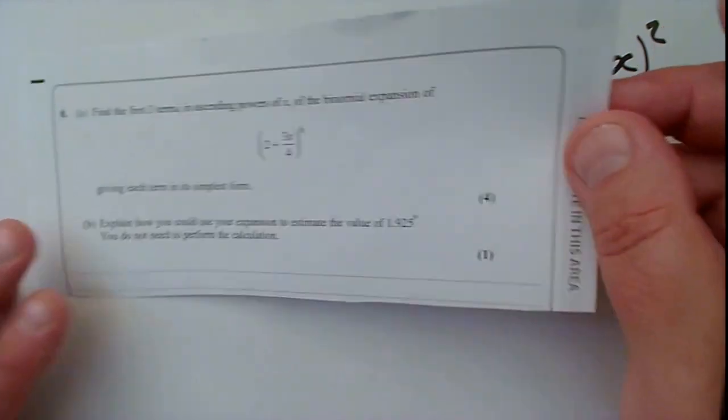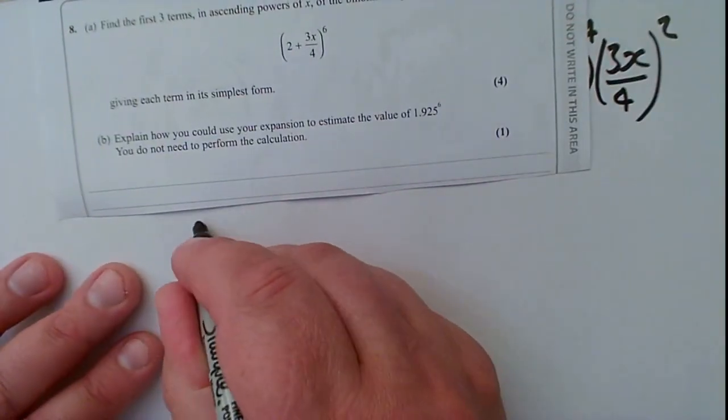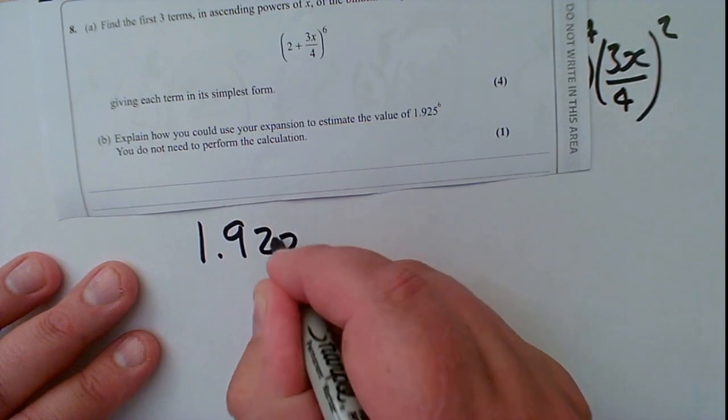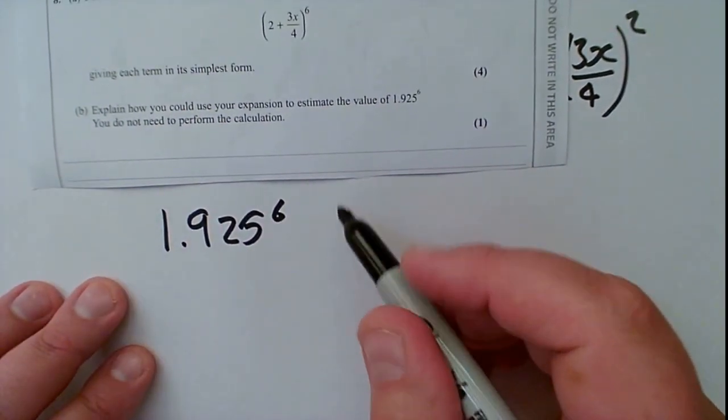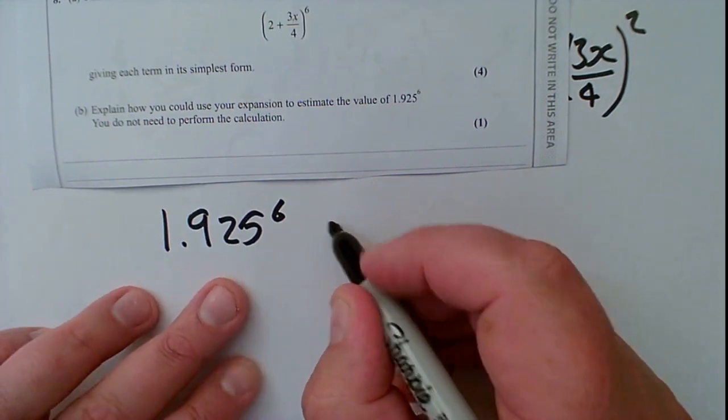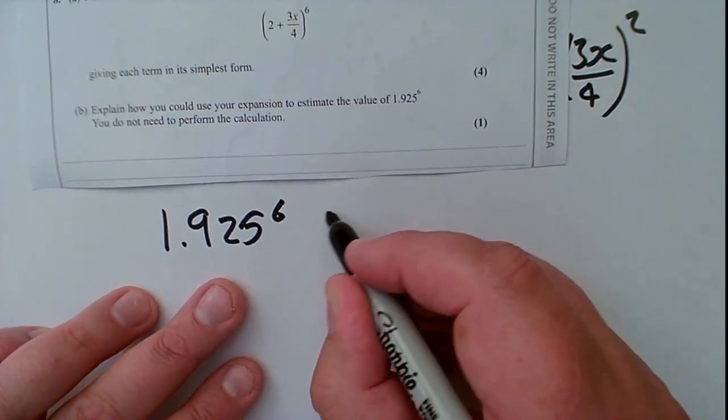It then says something where you've got 1.925 to the 6, you've got to use part of your expansion to say what this would be. You've got to explain what you have to do.